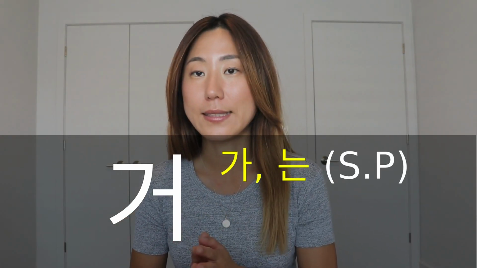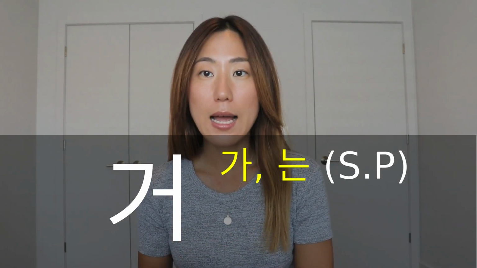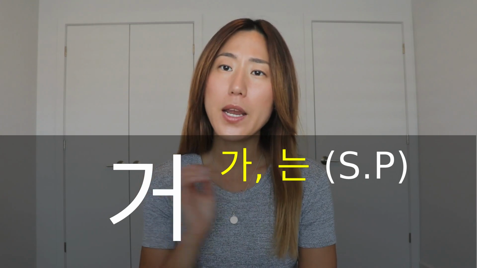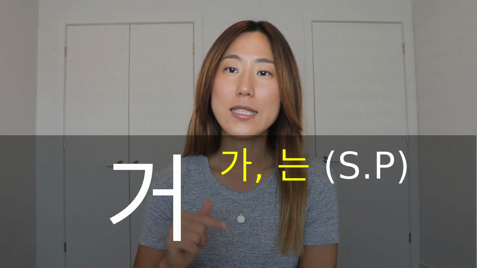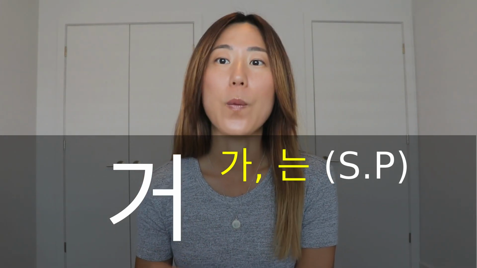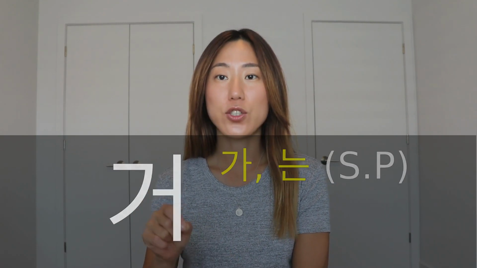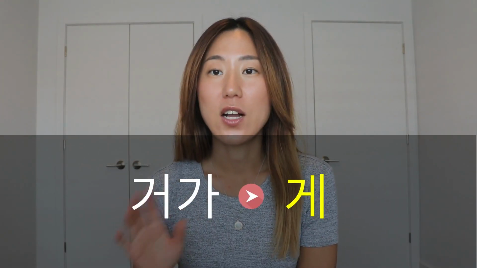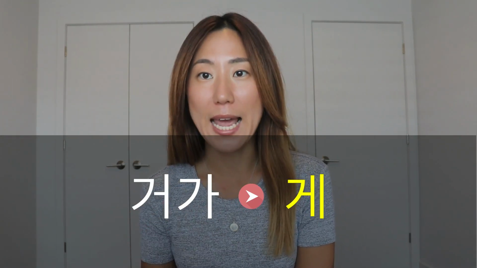So let's look at 거. 거 ends with a vowel in a syllable. We're going to add subject particles like 가 or 는. 거가 or 거는. But here's the thing. When it's 거가, we change to 게. This is the trick. 거가 becomes 게.